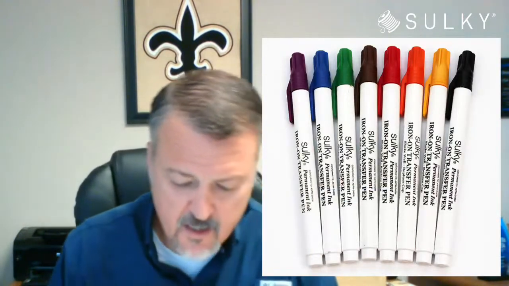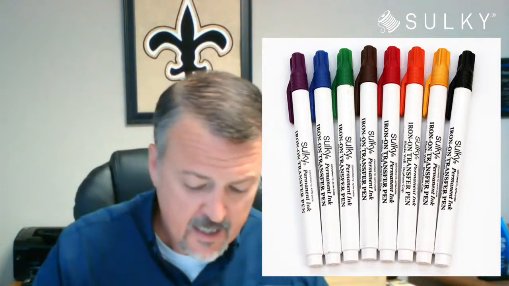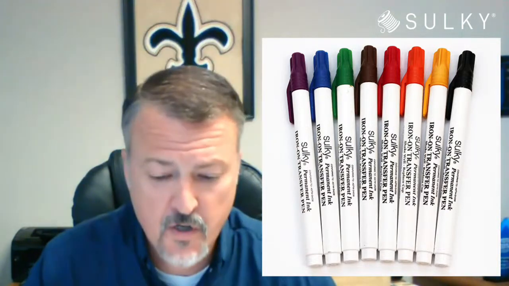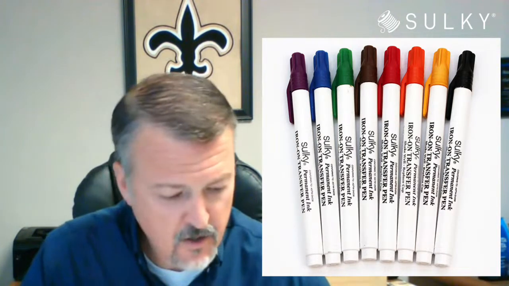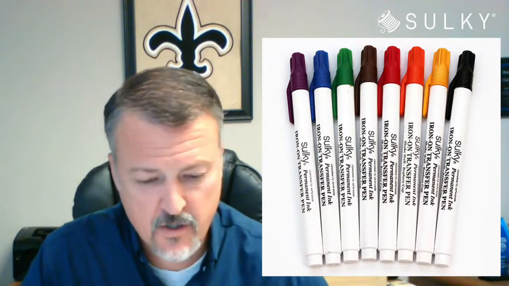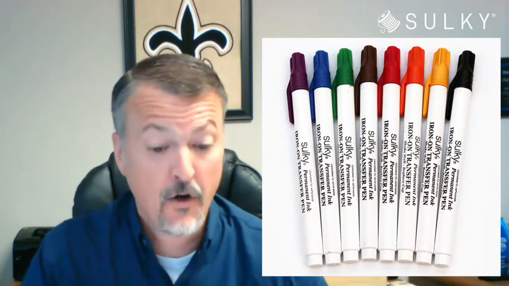All right, here we go. We're going to be moving on. The next call is iron-on transfer pens. If you've never used our iron-on transfer pens, this is just one of the coolest products that we have. We don't really get to talk about them all that often, but anytime you want to transfer a pattern from one substrate to another, the iron-on transfer pen can instantly turn that into an iron-on transfer.